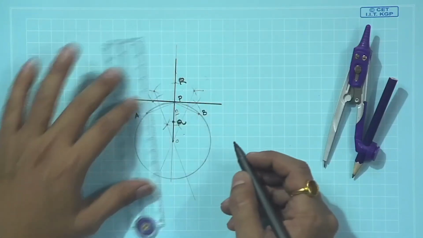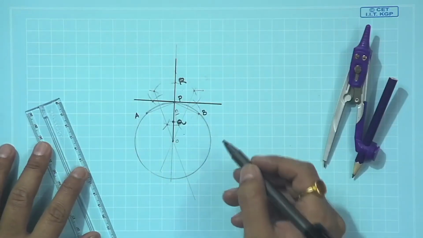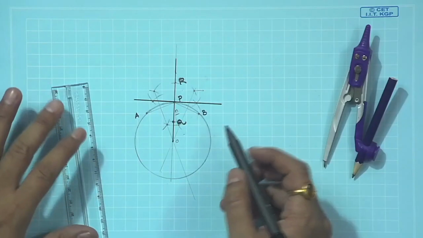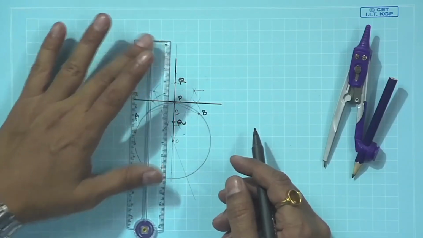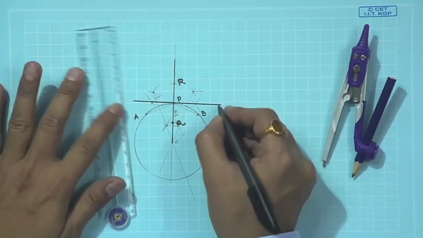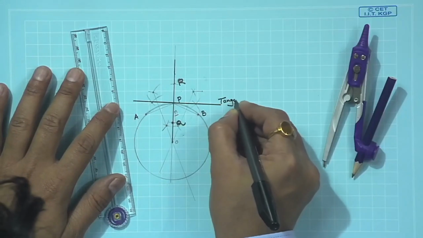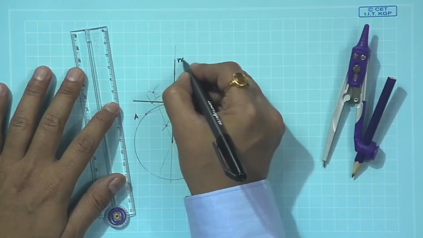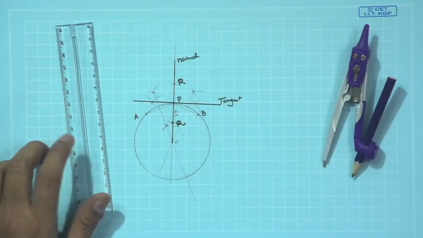There are various ways of constructing tangent and normal in these directions. If you have set squares or a mini drafter, you can always align the normal to that, and the line passing through that P point gives you a tangent, and this is normal to that circle. This is the way we construct it.